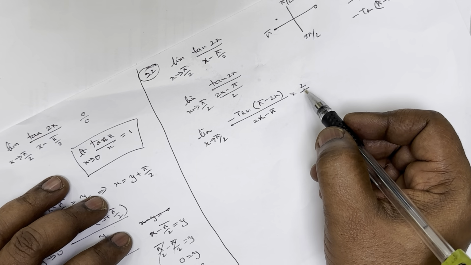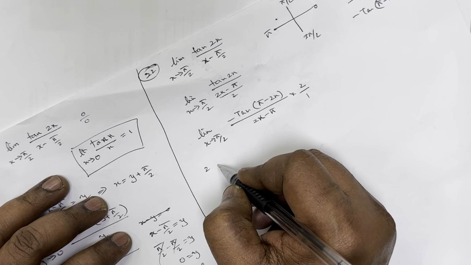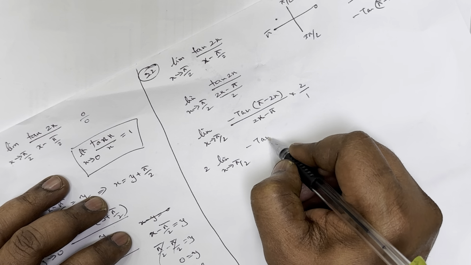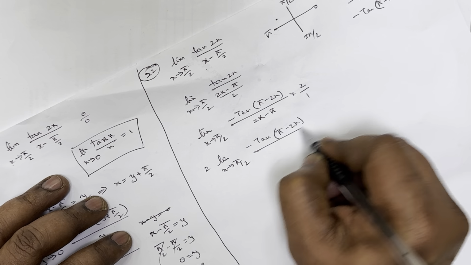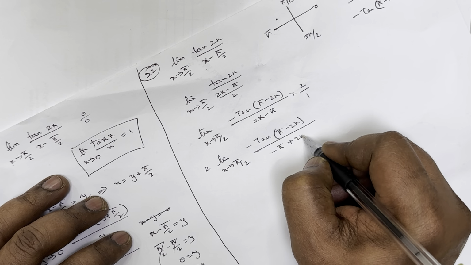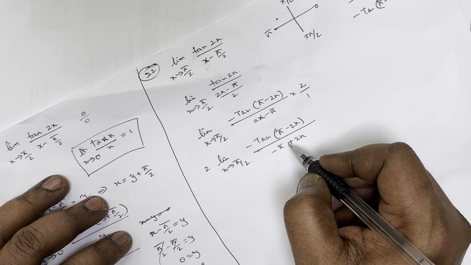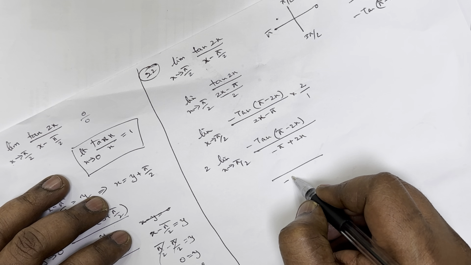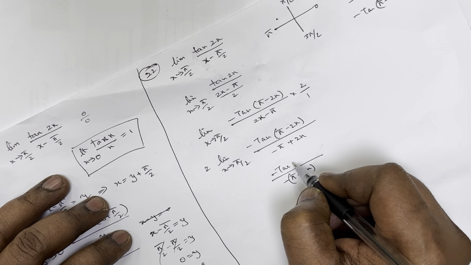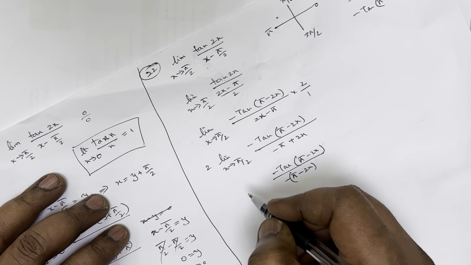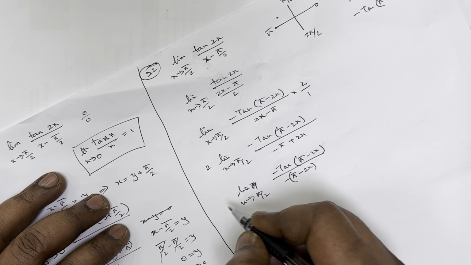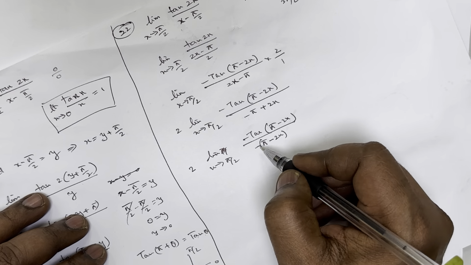Now bringing the 2 out of the limit, it will be limit x tends to pi by 2 of minus tan of pi minus 2x, whole divided by minus pi plus 2x. If you take the minus common, it can be written as minus of pi minus 2x. So minus tan of pi minus 2x, limit x tends to pi by 2, multiplied by 2 also. Now you see the minus signs both get cancelled.